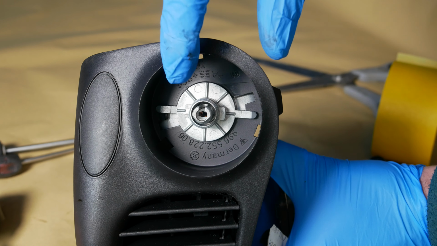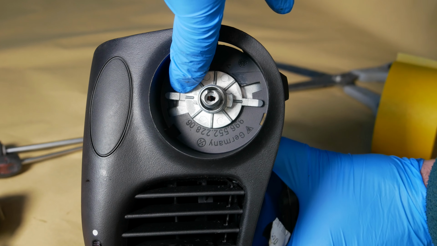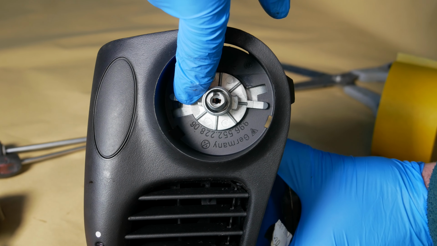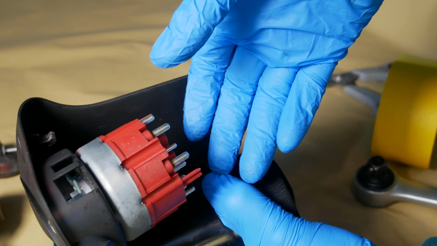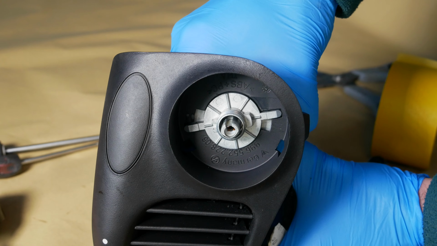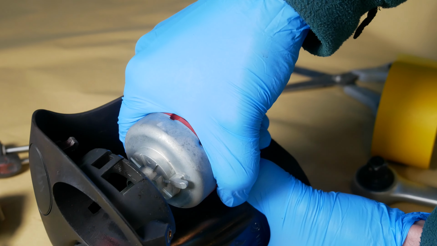And finally we're ready to remove the switch, and you can see that the tag just needs to rotate down just a little bit anti-clockwise in order for it to be removed. So just get a firm grip on the switch at the back and then just turn it, and then you can draw it out the back.